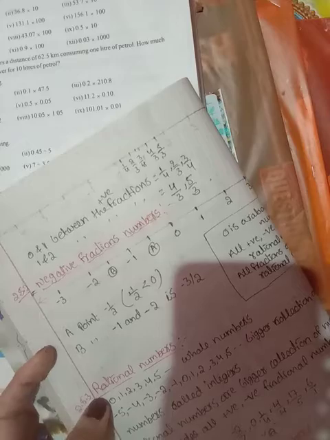You can understand that all of these are positive fractional numbers only.